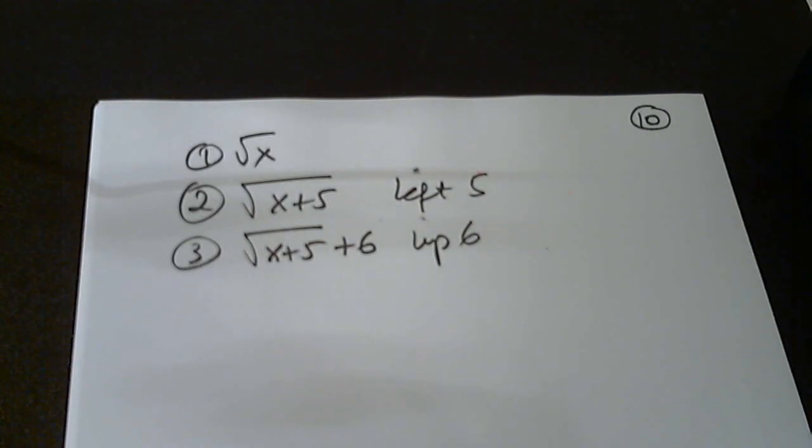What is the first transformation on the absolute value of x? What transformation is this on the absolute value of x? The absolute value of x minus 1.